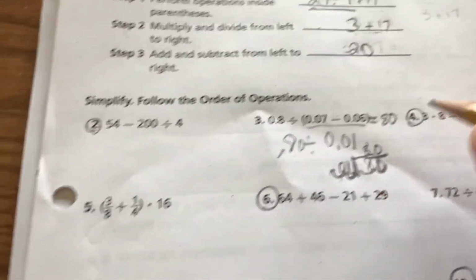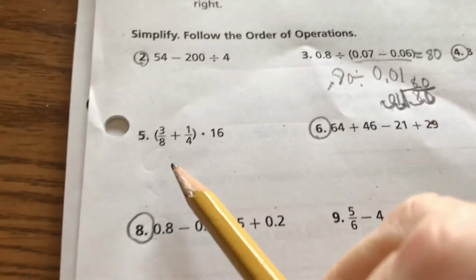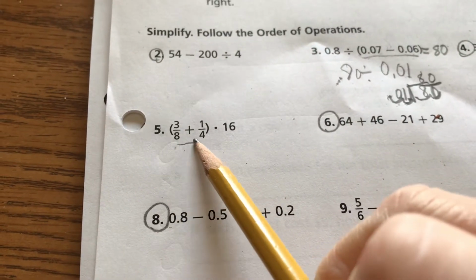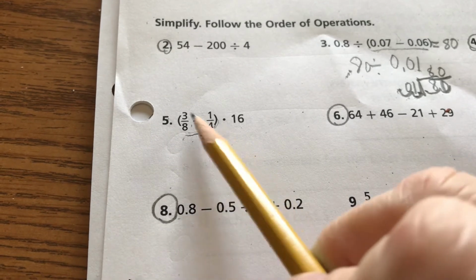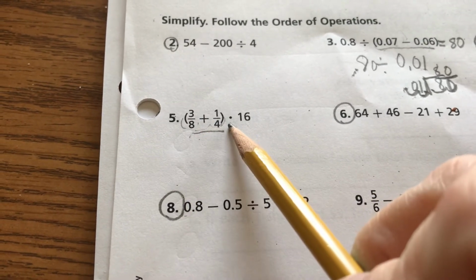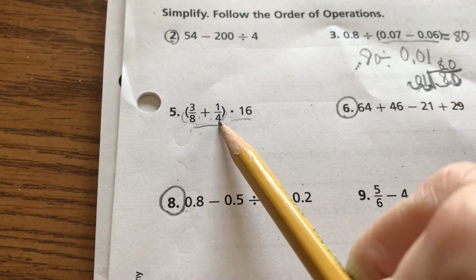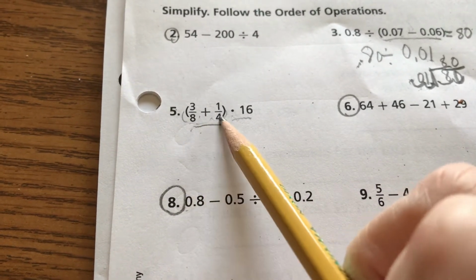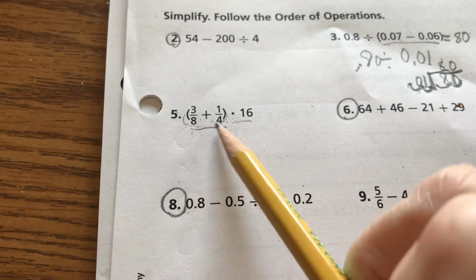Okay, I'm going to try one more. I'm going to do a fraction one. Okay, so in this one, I have to do what's in parentheses first. 3/8 plus 1/4 is in parentheses. And then I'm going to take that times 16. Now, with 3/8 and 1/4, I need to have the same bottom number, common denominator. They are not common right now.